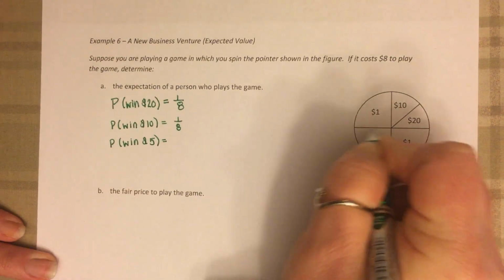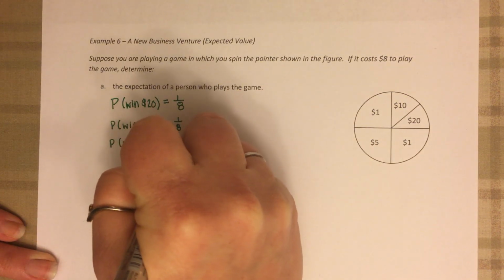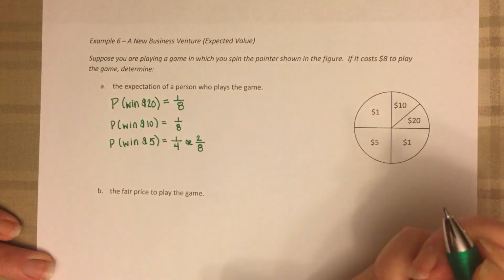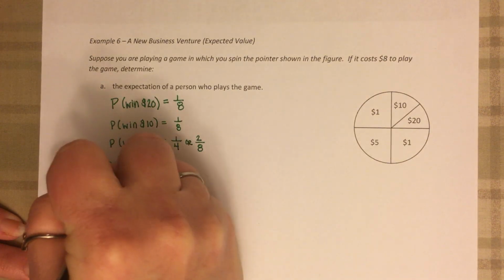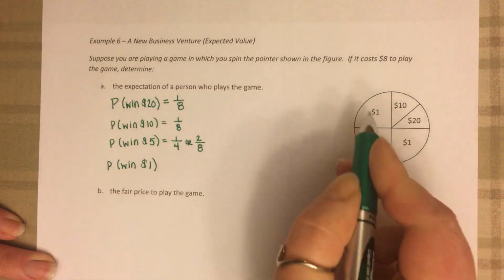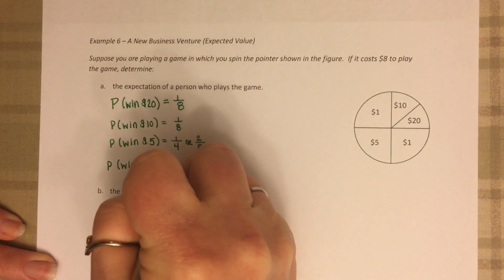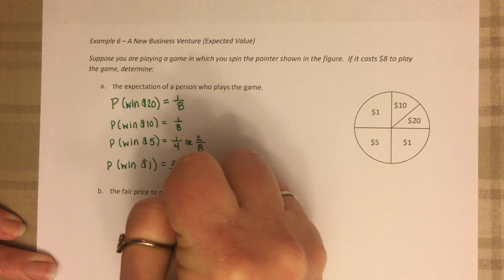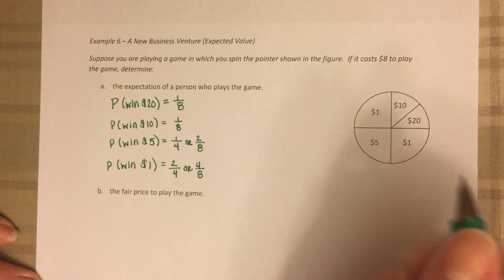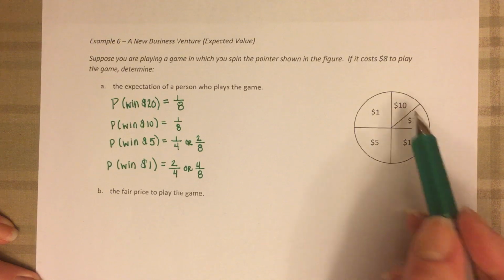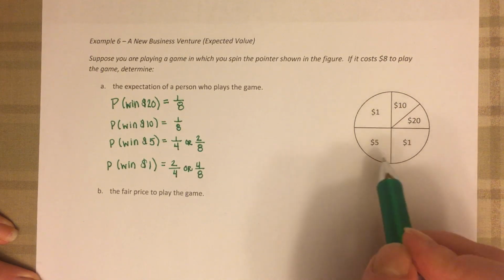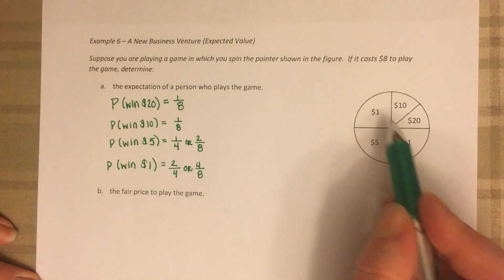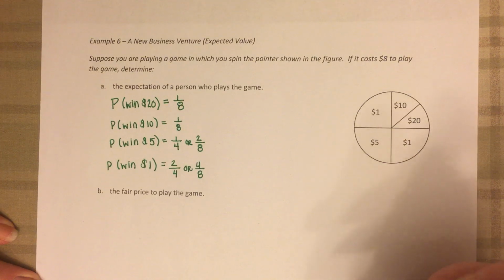Our probability of winning $5, if we look at that, is the bottom fourth of the wedge, so that is going to be 1 out of 4, or if you want to write it using eighths as well, 2 over 8. And our probability of winning $1, we have 2 wedges out of the 4, so 2 out of 4, which as a fraction with a denominator of 8 we could write as 4 over 8. So again, our pieces for $10 and $20 are each 1/8 of our circle. Our probability of winning $5 is this bottom wedge, which is 1/4 of our circle. And then we have 2/4 or 1/2 or 4/8 as our probability of winning $1.